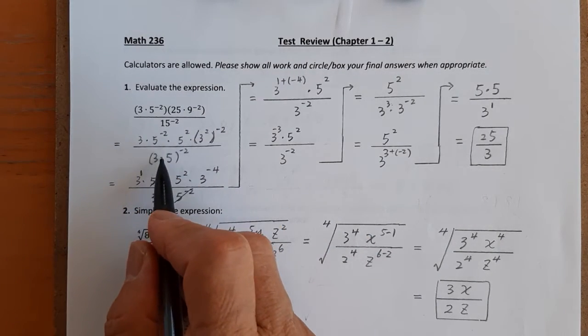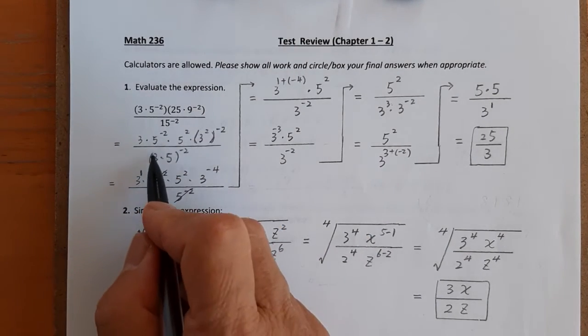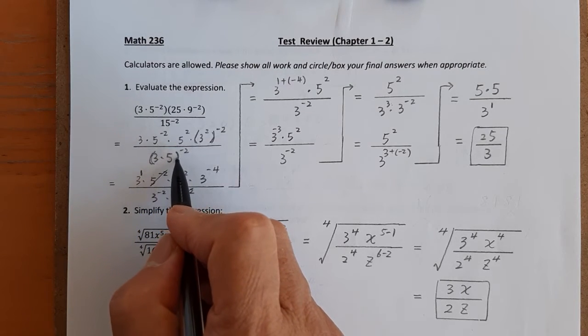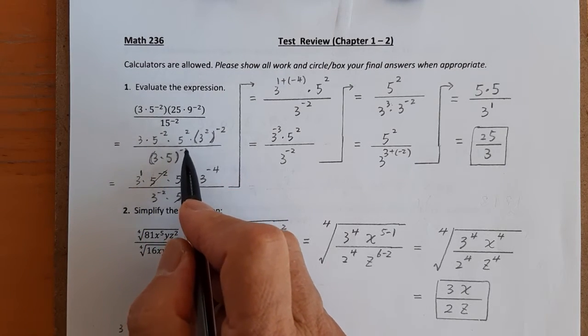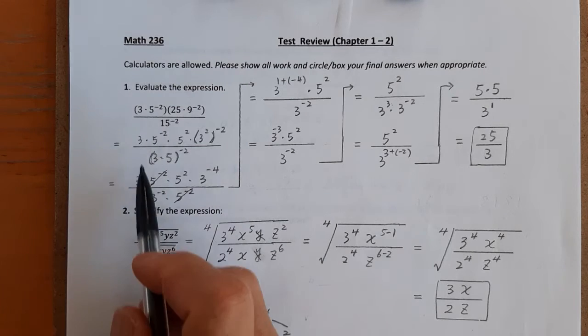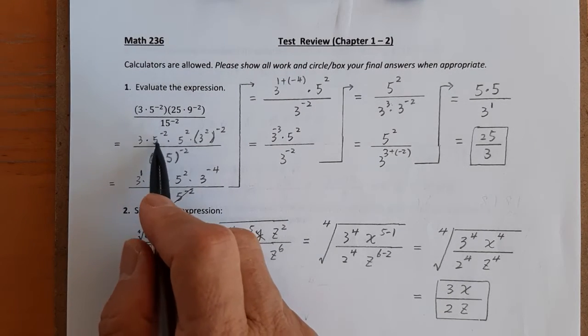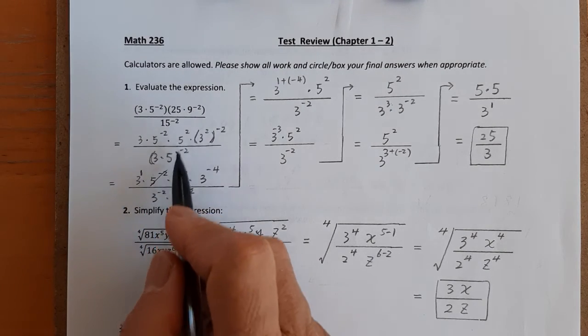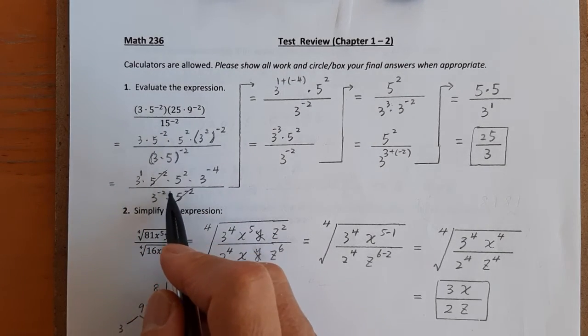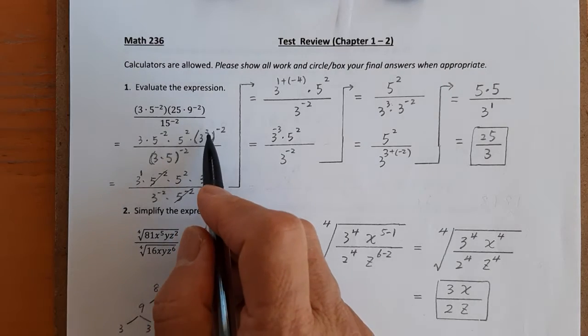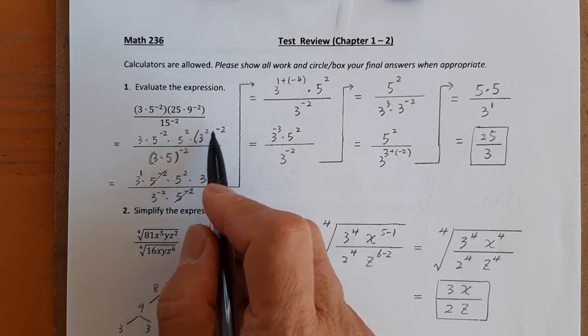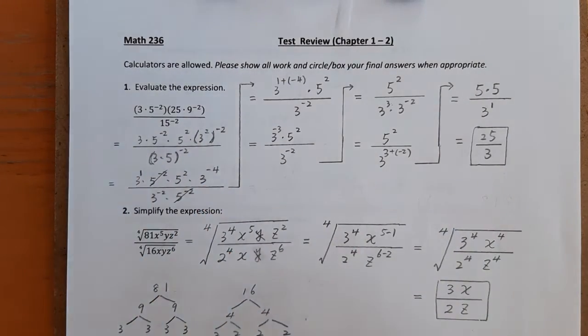15 is 3 times 5. It's 15 and put in the parentheses to the power negative 2. Then 3 is 3 to the power 1, 5 to the power negative 2, and 5 squared. Copy done. And this uses the power rule of exponents.